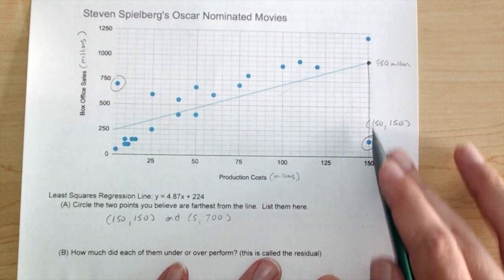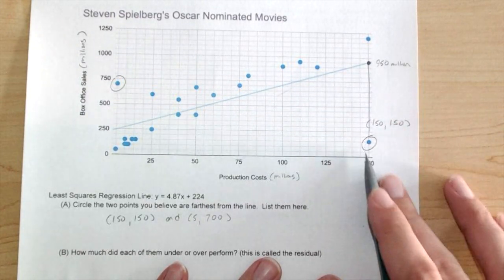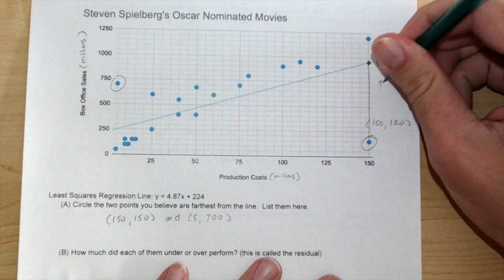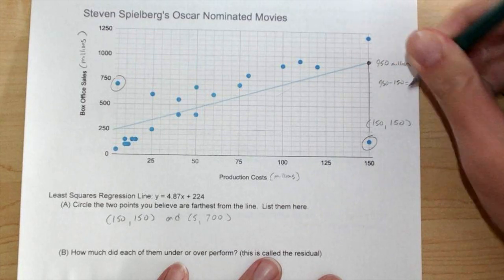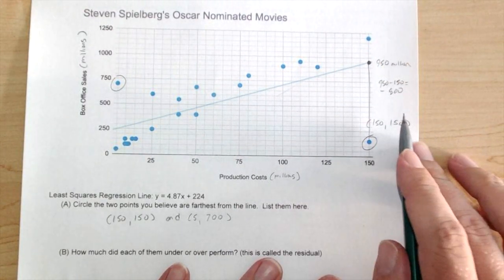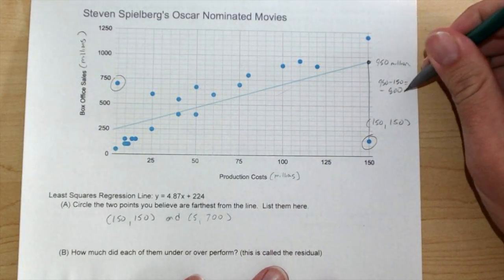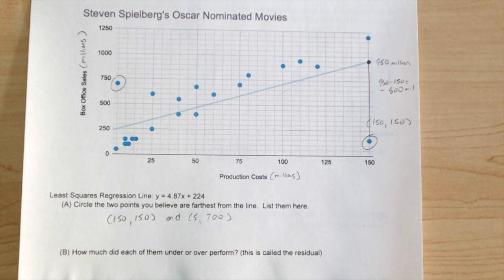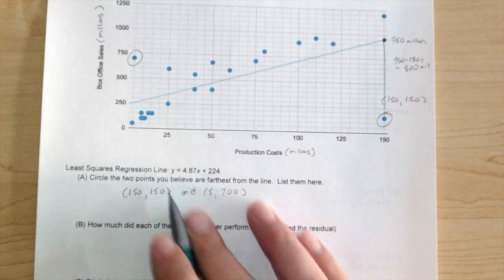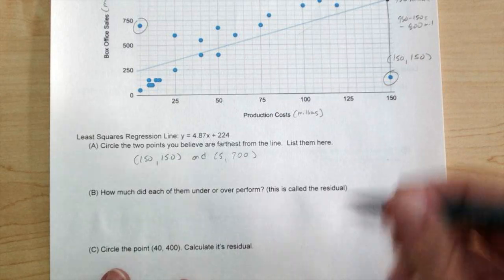And we're going to have a word for that vertical distance, but in this case, let's calculate exactly what that vertical distance was. If we expected 950, and it actually was 150, this movie underperformed by $800 million. And what we just did, logically, we're going to do now technically with what is called calculating the residual. But I hope you found that really cool.